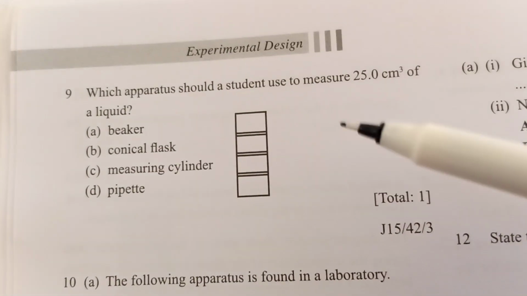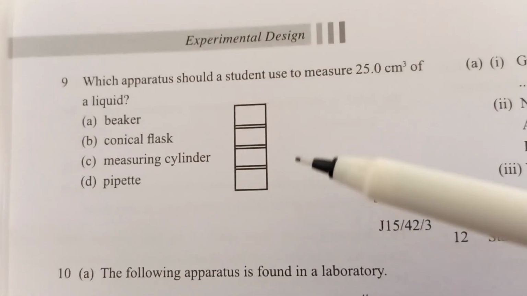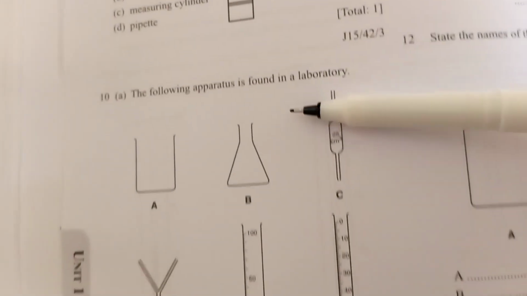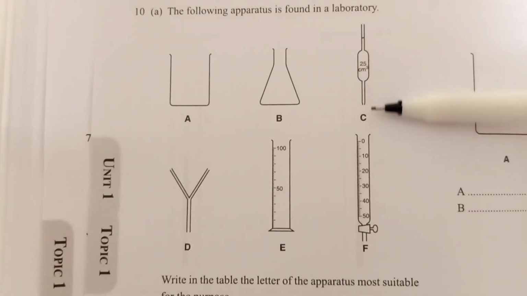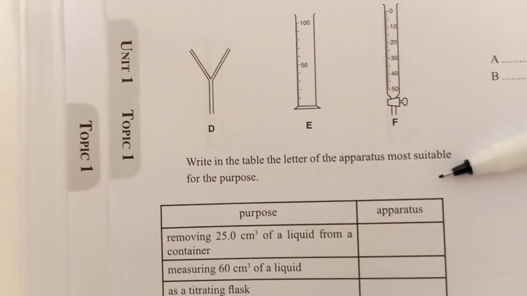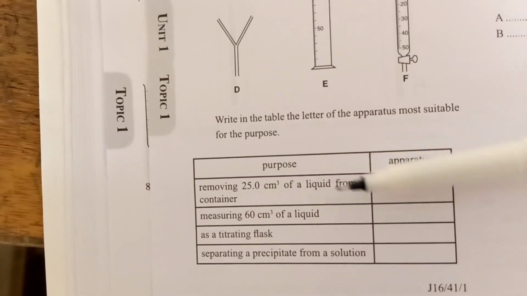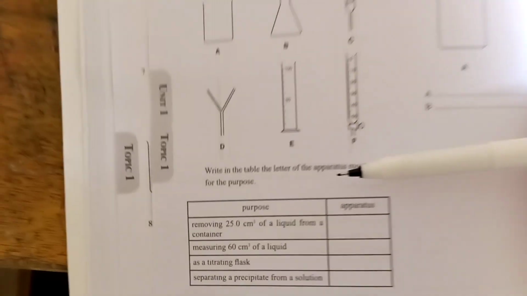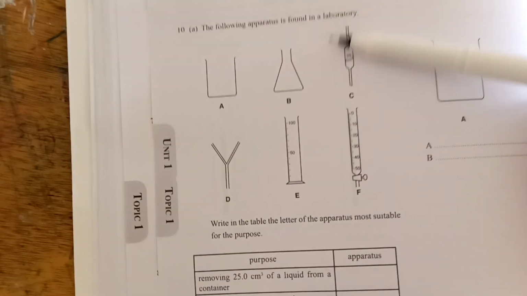Now this one, 25 centimeter cube of liquid, it is a pipette. Already seen this. The following apparatus is used in the lab. Write in the table the letter most appropriate for each purpose. Removing 25 centimeter cube of liquid, we use a pipette.